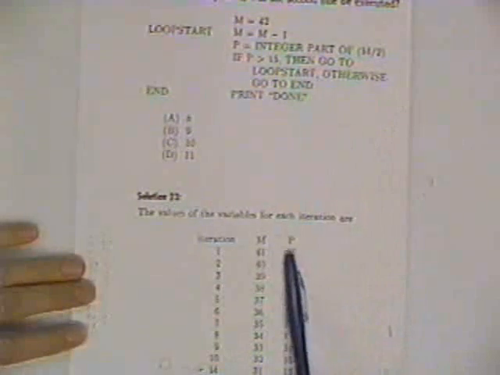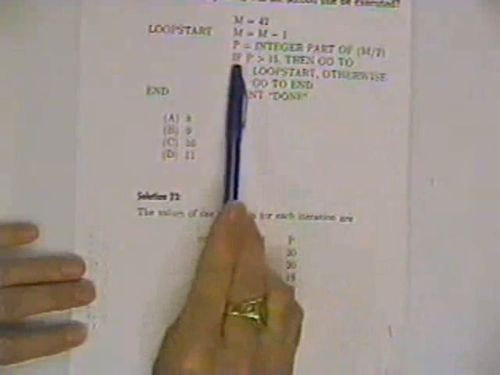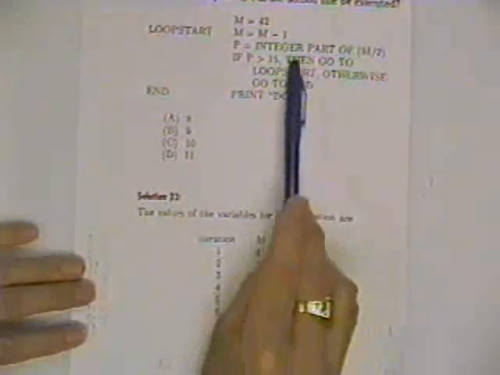Then p is set as the integer part of m divided by 2. All right? If we divide m by 2, we'll have 20 and 1/2. The integer part then is going to be 20. It then comes down and checks, is p greater than 15? Well, the value of p is 20 at that point, so it is greater than 15, so then you go back to the start of the loop.